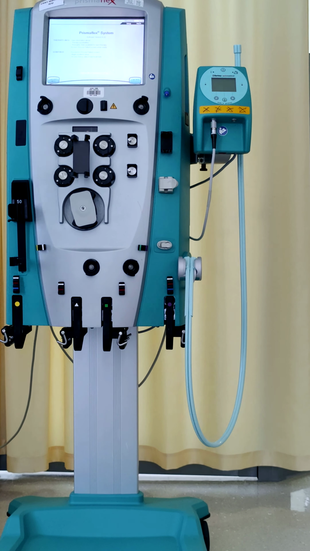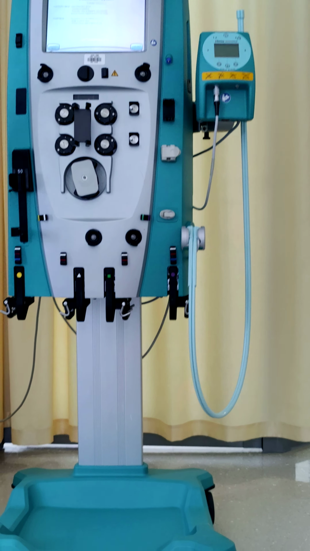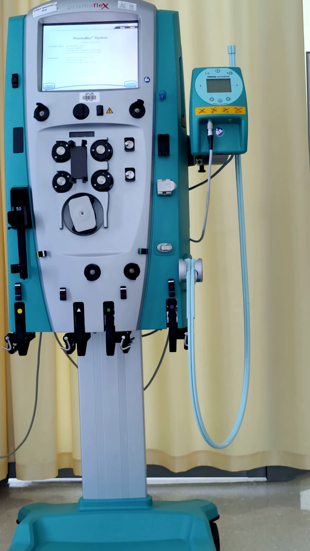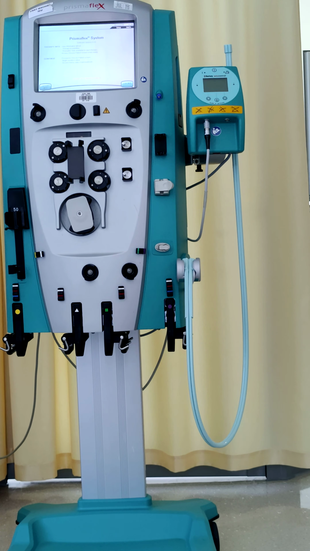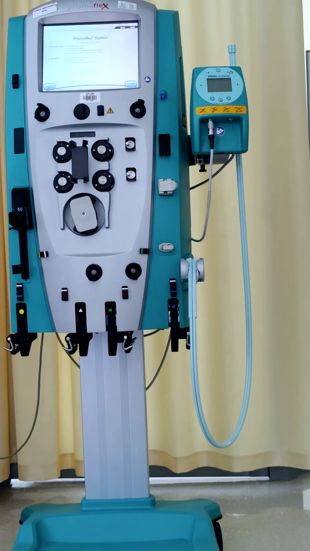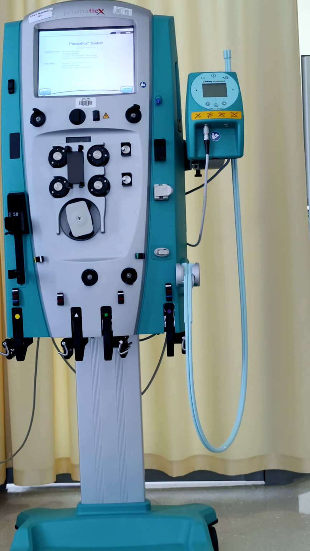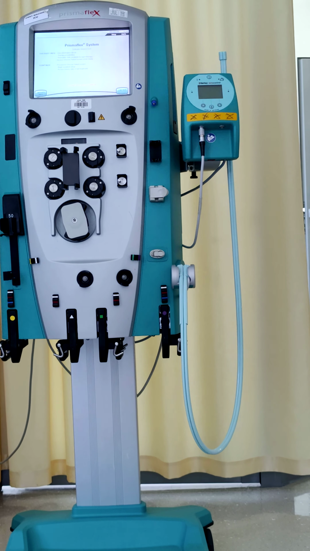For example, if the plasma volume is 3 liters and you put a replacement dose of 1000 ml per hour, it means it will take 3 hours. If you mention 1500, it means it will take 2 hours and so on. But it should also be mentioned how long the treatment is: 2 hours, 3 hours, 2.5 or anything.